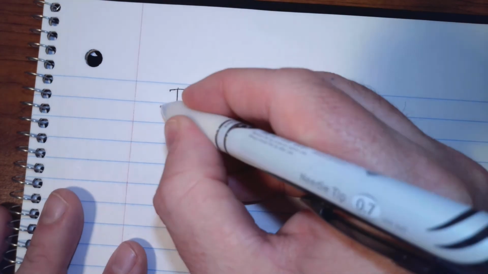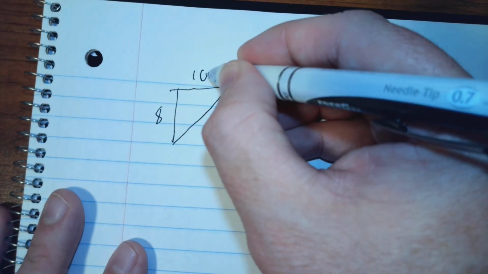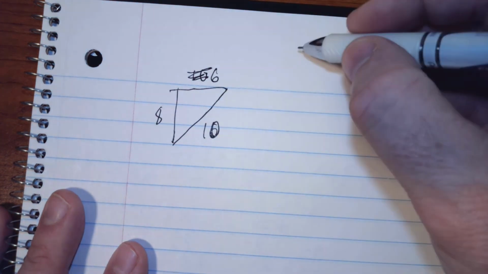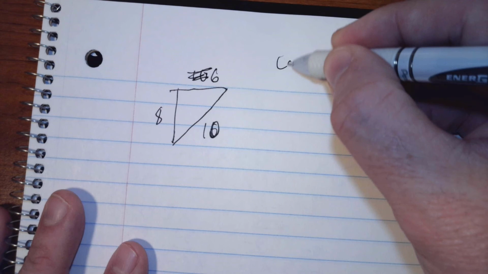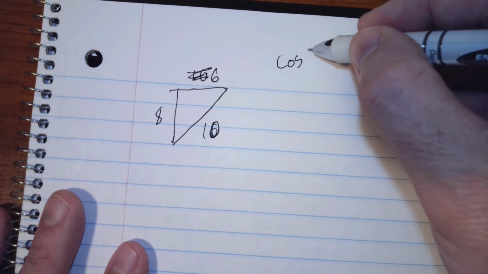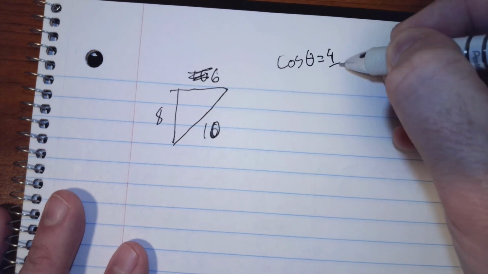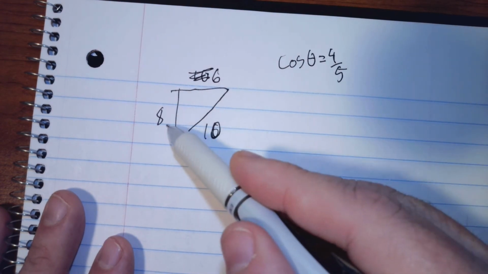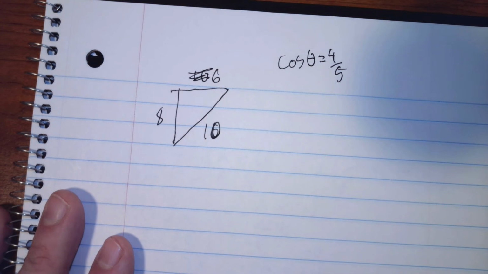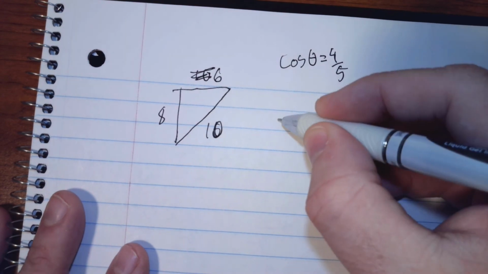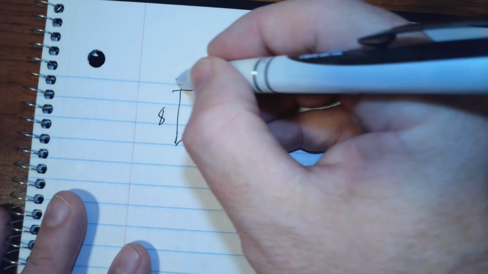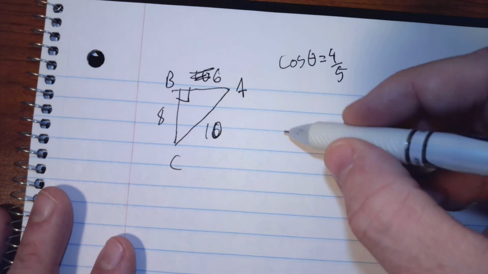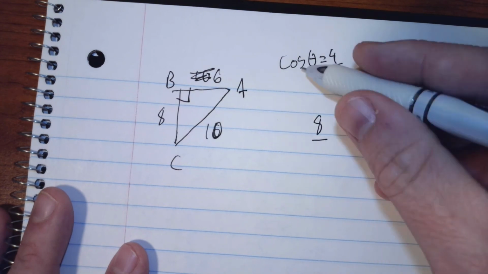Okay, 8, 10, 6, I mean. 6, and then it's 10. We're looking for a cosine of an angle equal to 4/5. I can tell already that I don't have a 4 or a 5, so I'm going to have to reduce something. I think 8 over 10 would be 4/5. I should label this too: B, A, C. So 8 over 10 is what I want, and I want cosine.